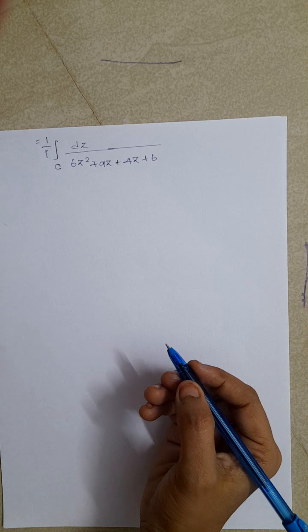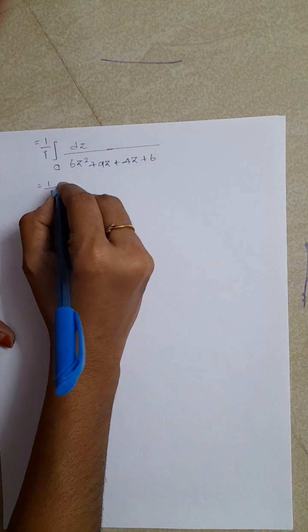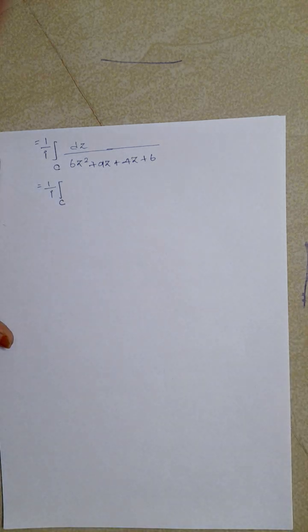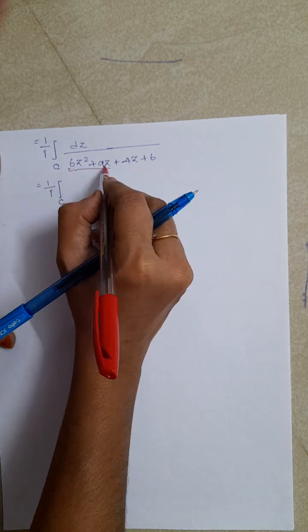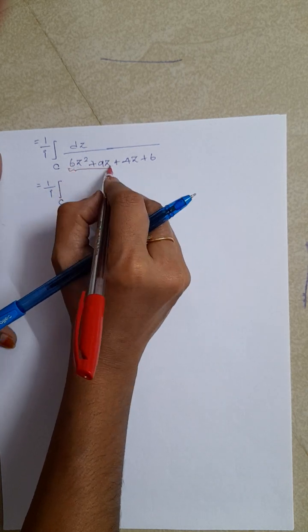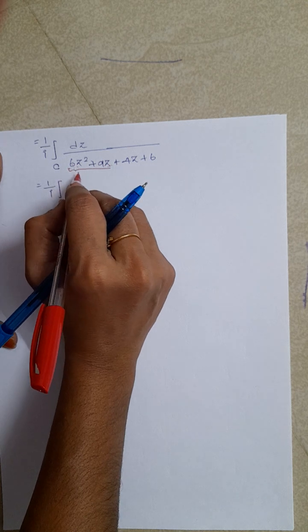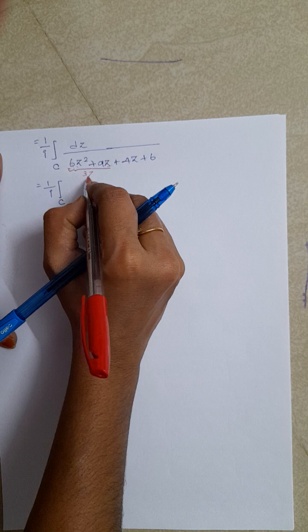Okay. So next, how do we simplify this term? In the first two terms, the common term is taken outside. The common term is z and 3 taken outside, so the common term is 3z.